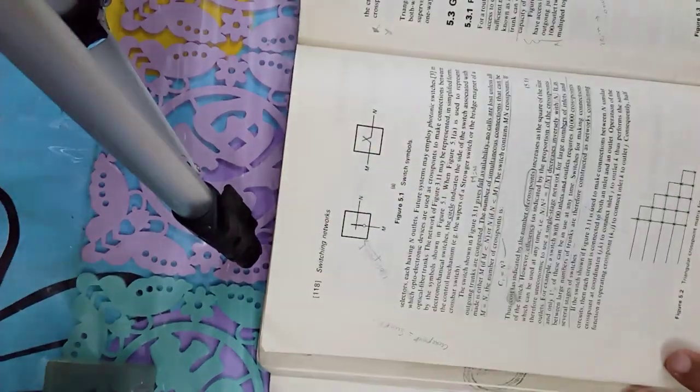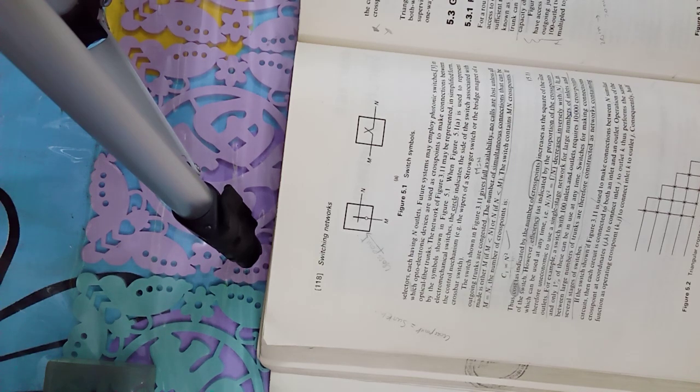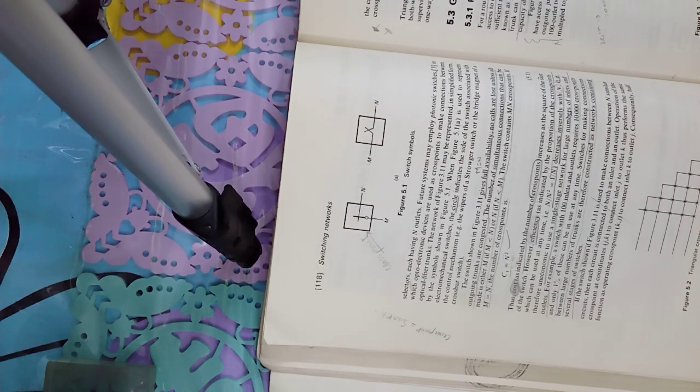These are the two different symbols for the switch. So what would happen if we have m inlets and n outlets? The total number of cross points required for such a system would be m into n.